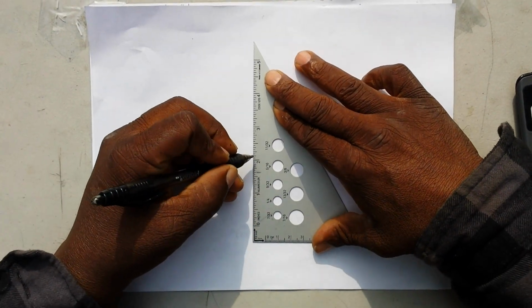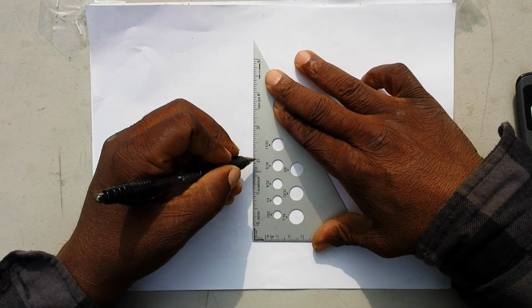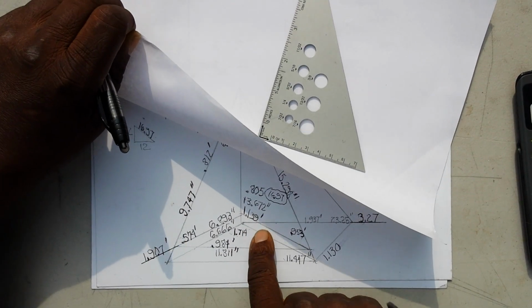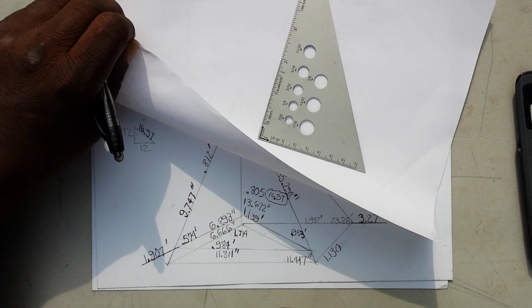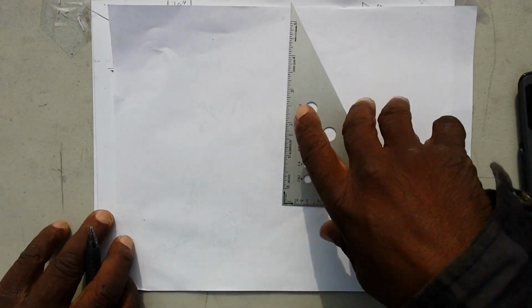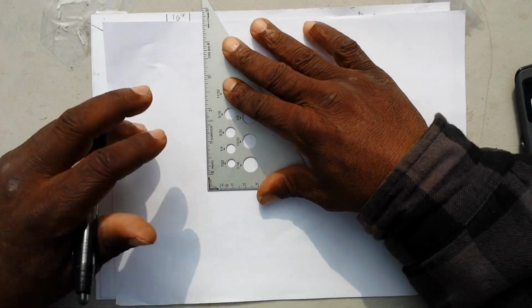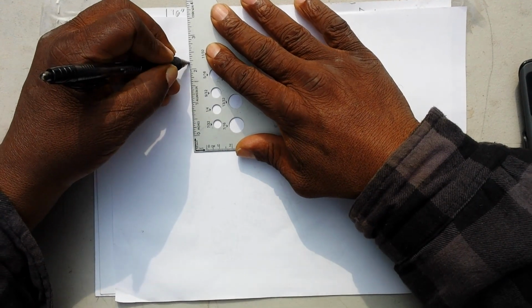All right, now, I'm going to draw this triangle here from another perspective, from several different perspectives, so you can get the concept very clear.